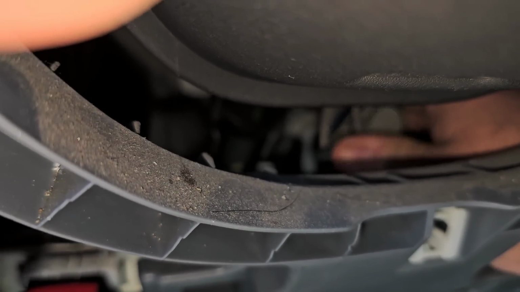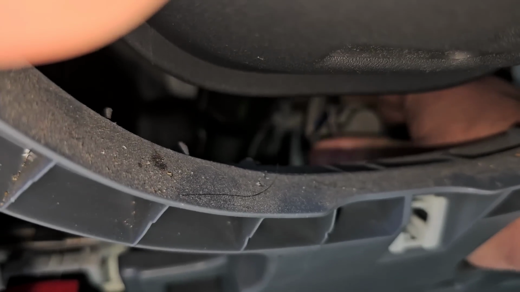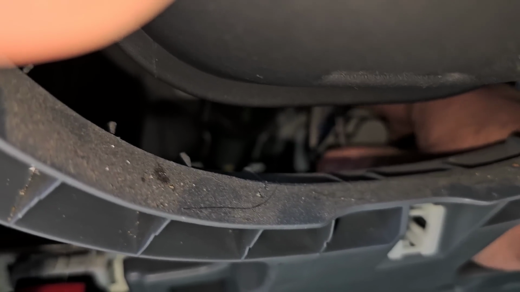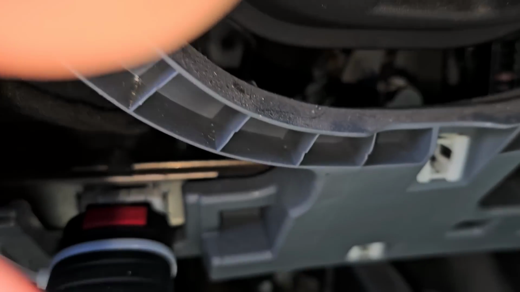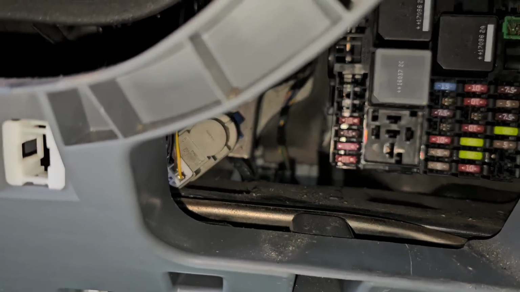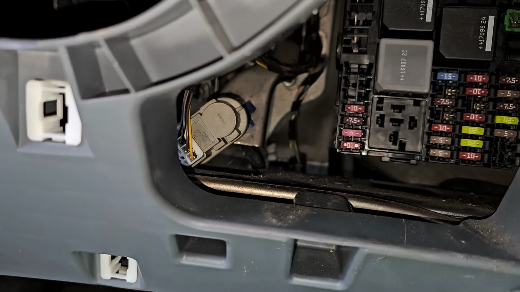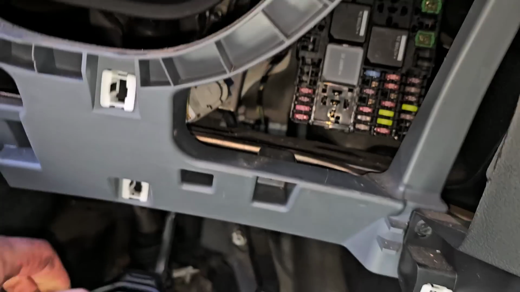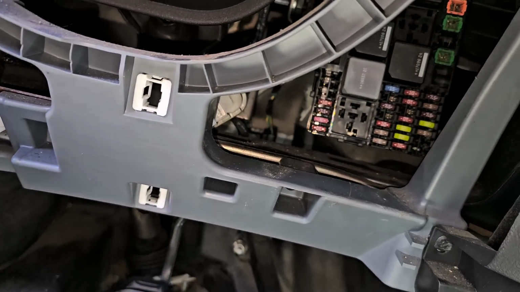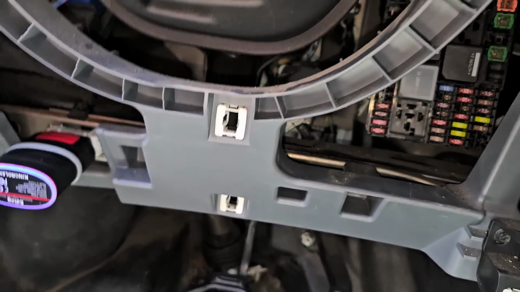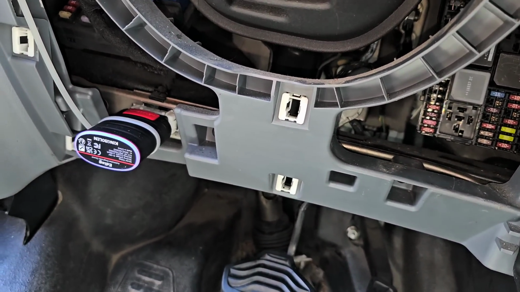I may have to do this two-handed because I'm going to probably have to push down on the brake pedal to get this thing in place. Let me do that real quick. But you understand, you see where I got to go with that? Sorry about the finger there. I'm going to probably push the pedal down to give myself a little wiggle room. Plus, it's kind of tight. So let me do that real quick.